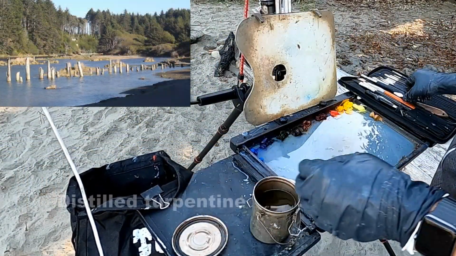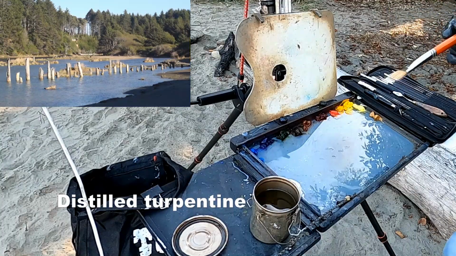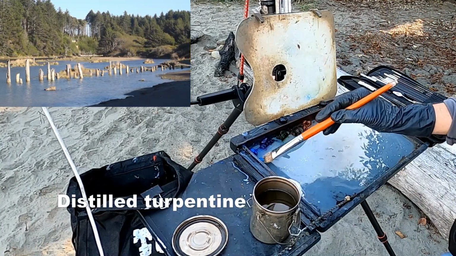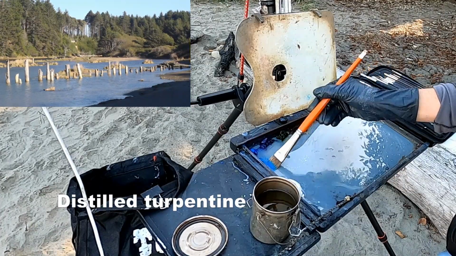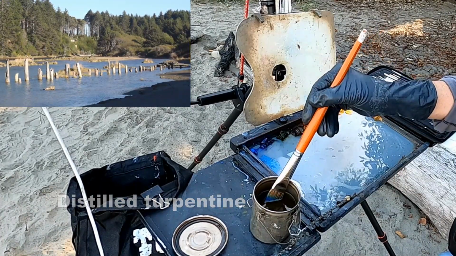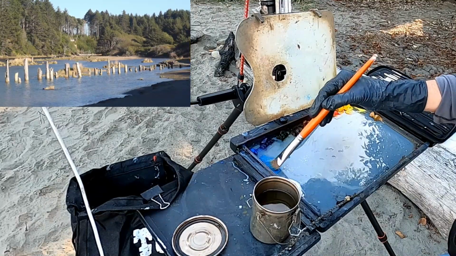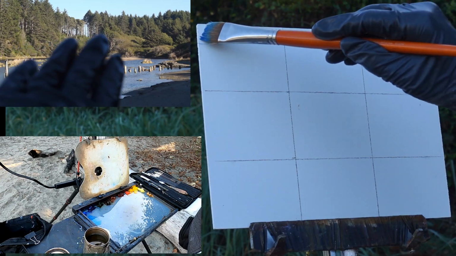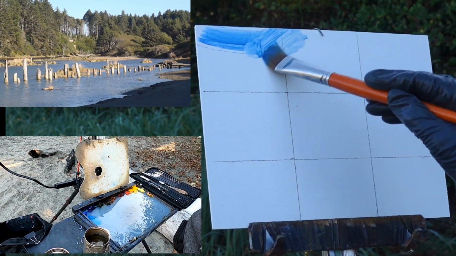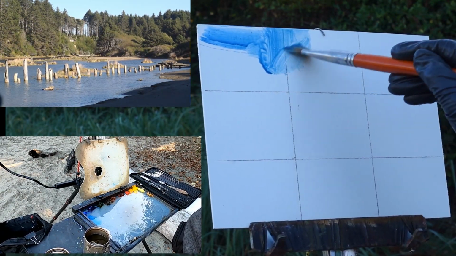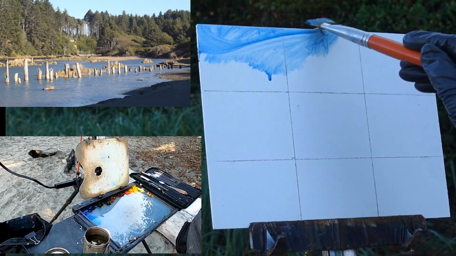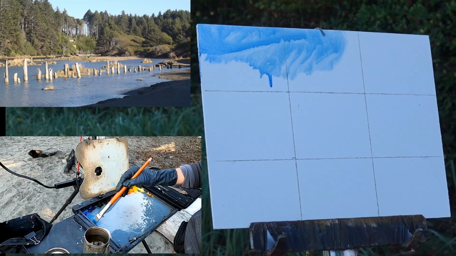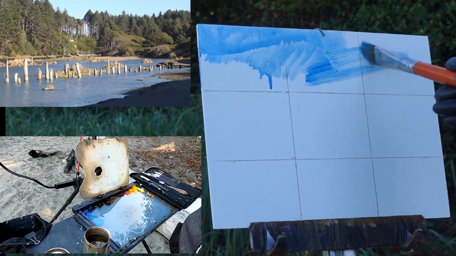So I'll start with a turpentine wash. I'm going to skip the sketch. I don't think I need to sketch this scene. I'll wash in a little bit of cerulean blue for the background sky, a little bit of cad yellow for the background hill of trees, yellow ochre for the sand and grass in the sun, and alizarin crimson for the path of the river.